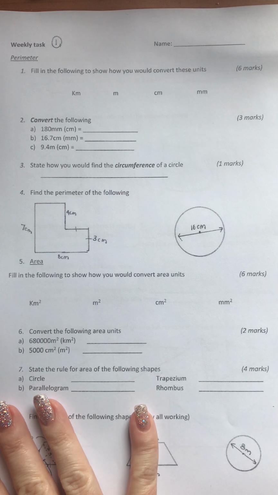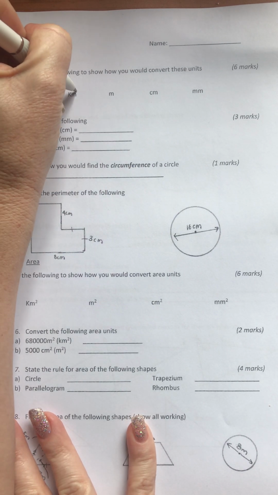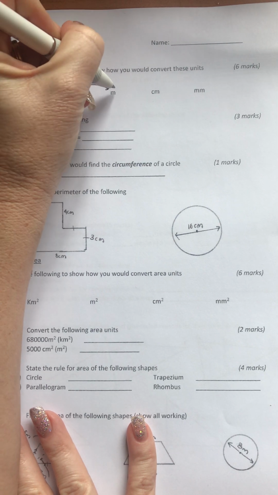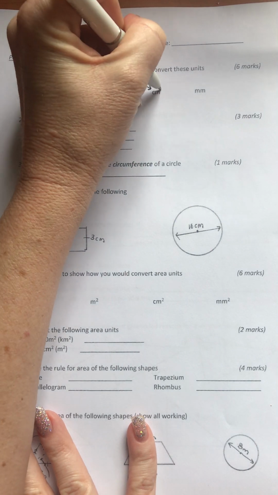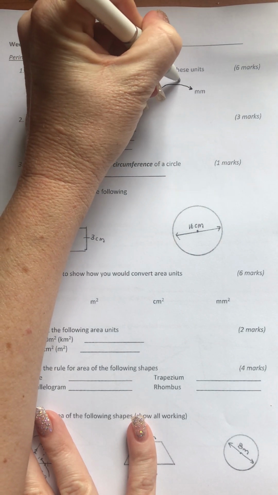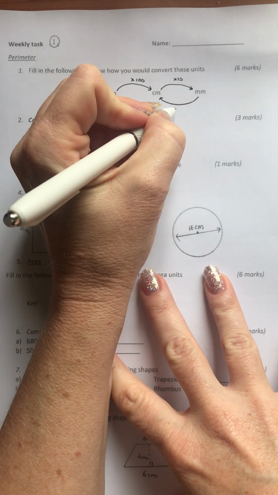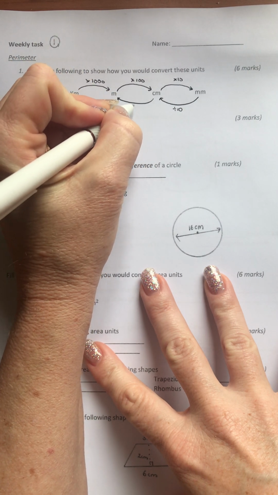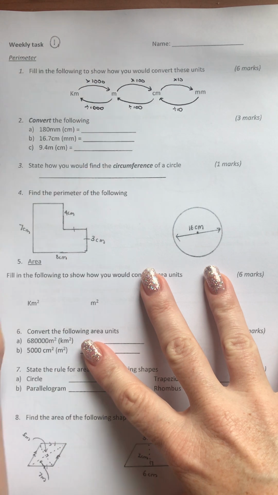So the first one we've got is perimeter, and we want to complete this diagram on how we would be able to convert the units for perimeter. So if we're going from kilometres to metres, we are multiplying by 1,000. When we're going from metres to centimetres, we are multiplying by 100. When we're going from centimetres to millimetres, we're multiplying by 10. Then if we're going the other way, millimetres to centimetres, we're going to divide by 10. Centimetres to metres, we're going to divide by 100. And metres to kilometres, we're going to divide by 1,000.